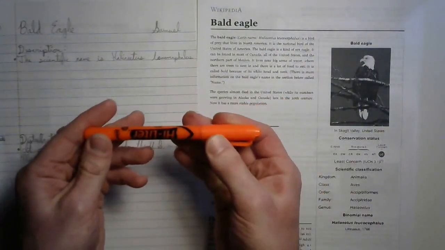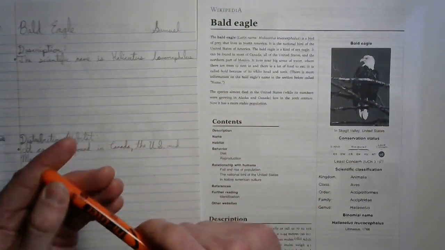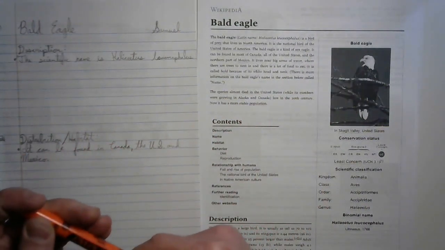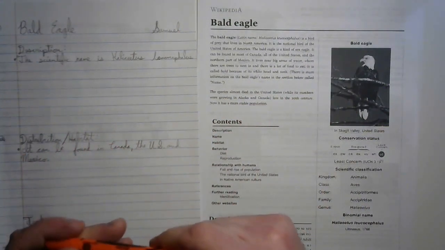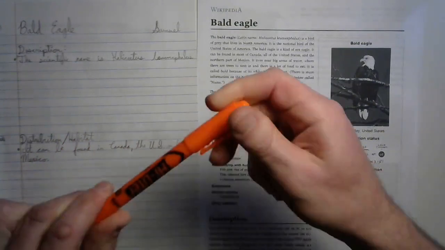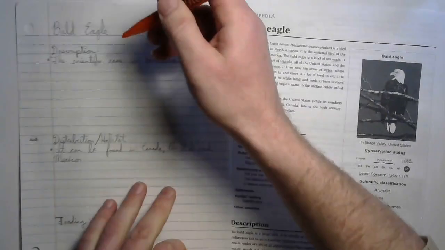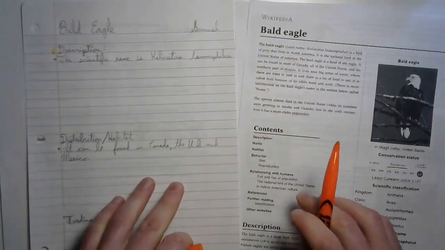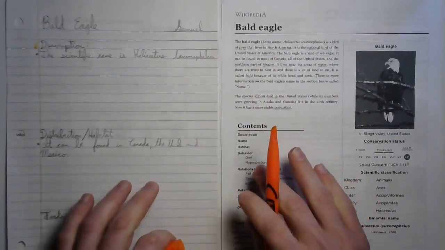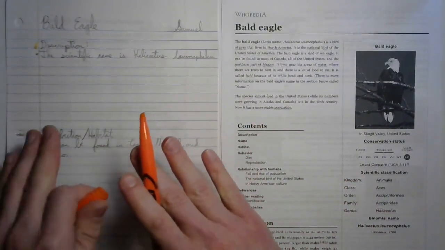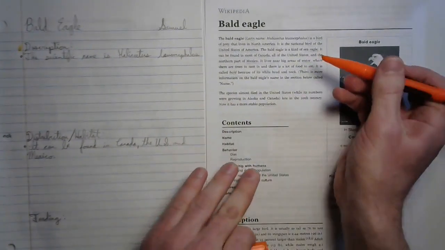Now, a warning with highlighters. If you highlight everything, it's going to be hard to pick out that information. If there's information related to different topics and you wanted to color code, that might be something too. Make sure to put some kind of a color next to the section that you're going to be taking notes for in that color. And then you can easily go back to your paper.